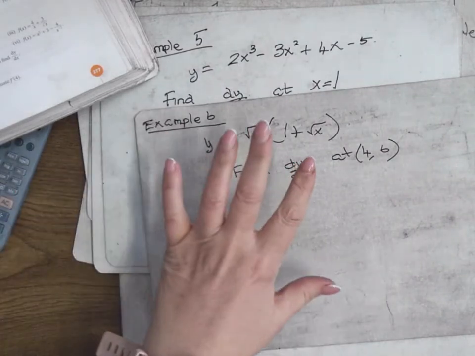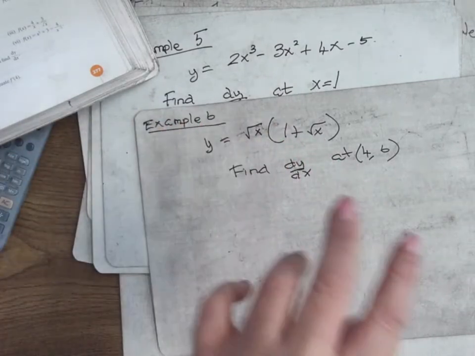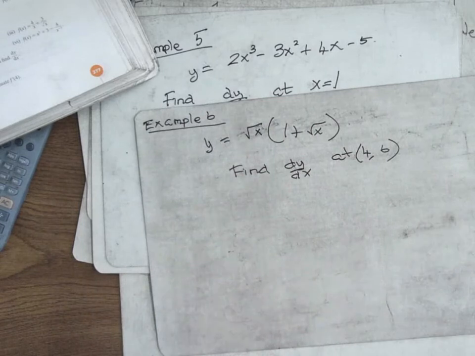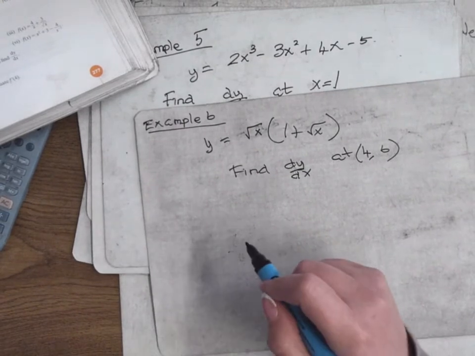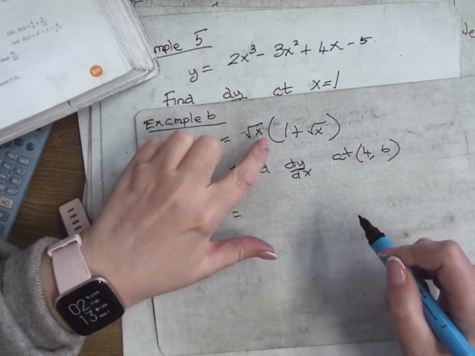Right. Okay. At the moment, we can't deal with brackets and whatever. We can't deal with stuff multiplied by. In a while, we'll be able to. But for the moment, if you see brackets, you need to multiply in. So before I start, I'm going to multiply in. So y is equal to, multiply into this bracket, what'll I get?